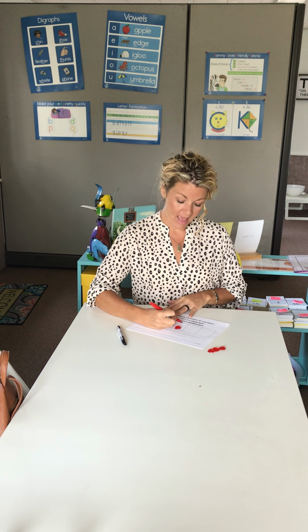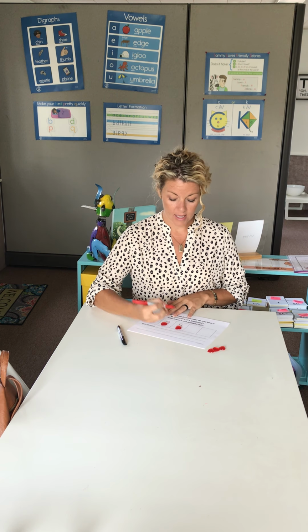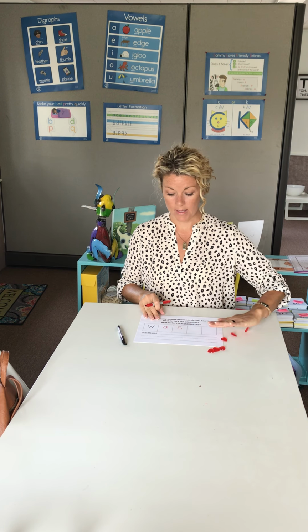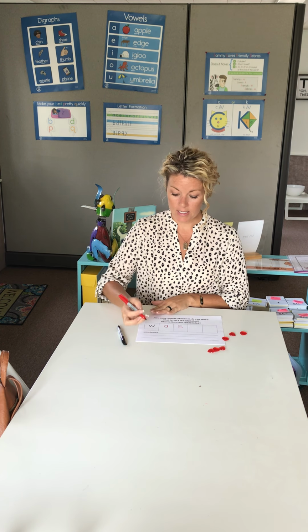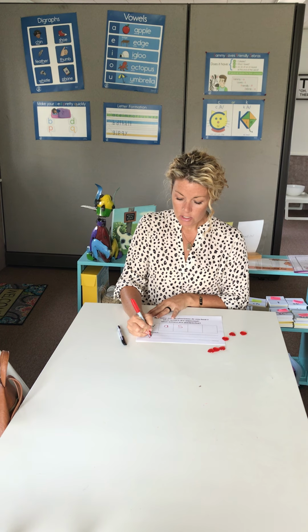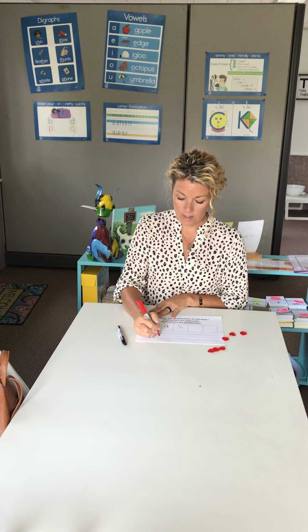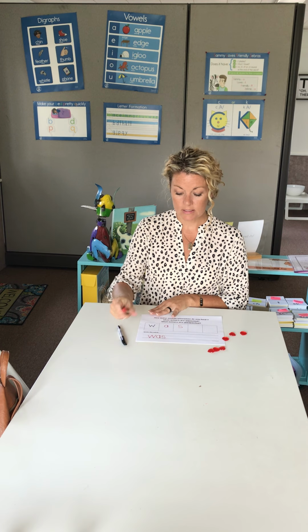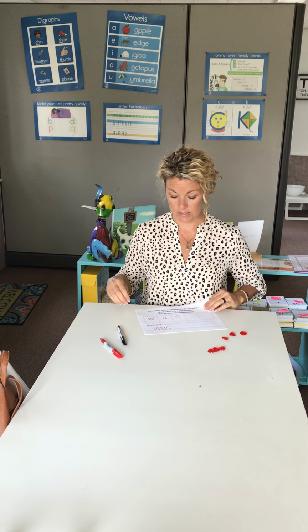Z. What are they going to say they expect to hear it? A Z. And it is an S. So that is another unexpected letter for us. Here's how we spell was. Then you can go down here and actually write that word. You can write it in red or in black, and then continue on with your normal process of helping the student commit that word to memory.